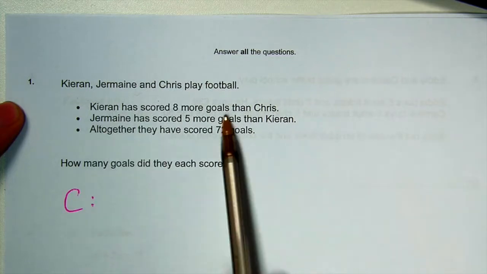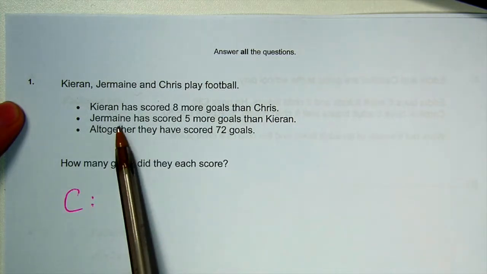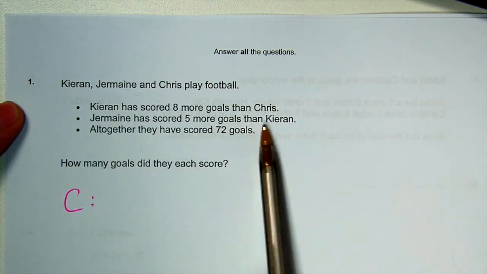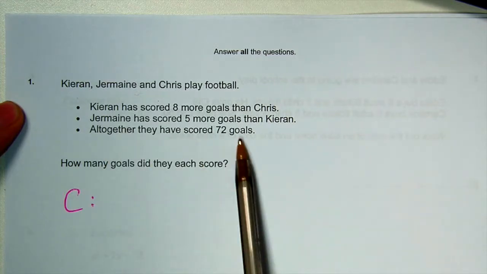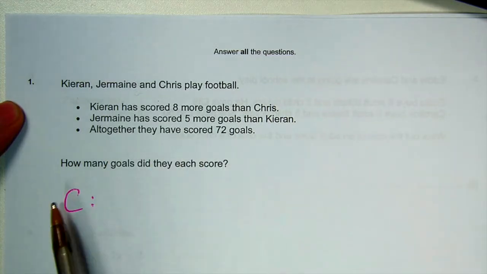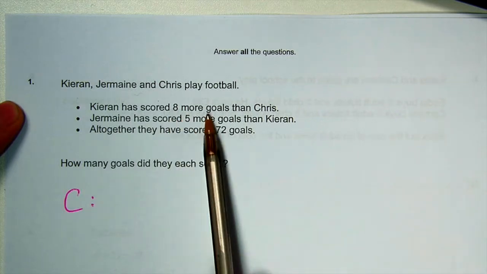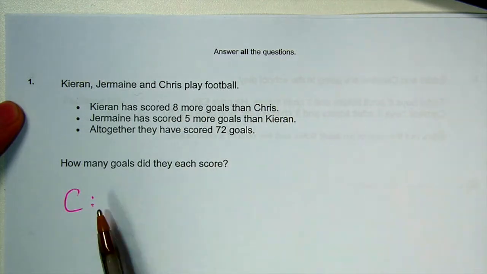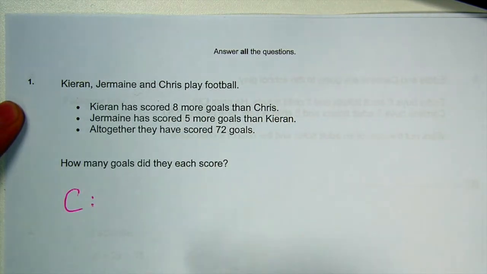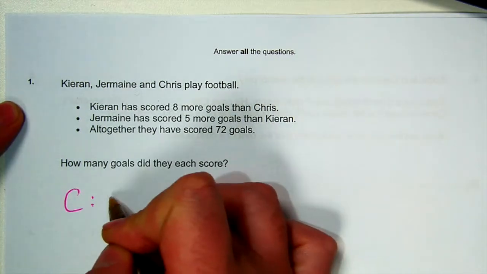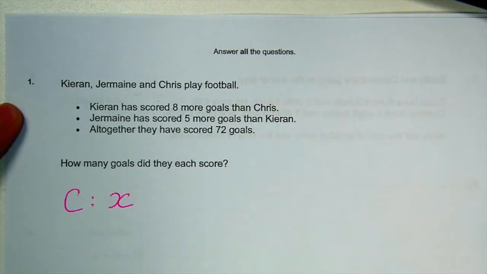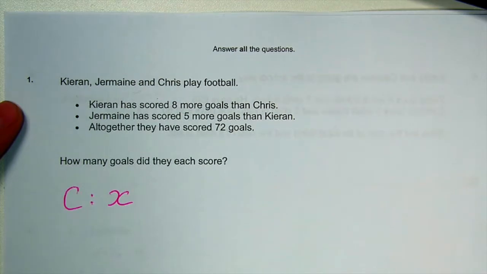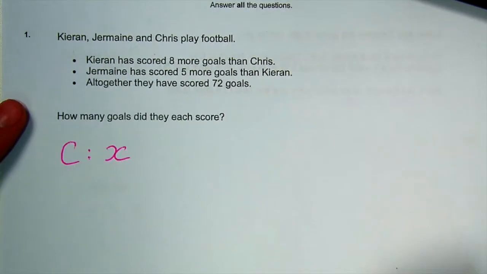Kieran has scored 8 more goals than Chris, and Jermaine has scored 5 more goals than Kieran. Altogether, they have scored 72 goals. So with Kieran, 8 more than, but we don't know how many goals Chris has scored, so we need to use a variable or a letter to show how many Chris has scored. Now we often use X, but it's one letter that we use.